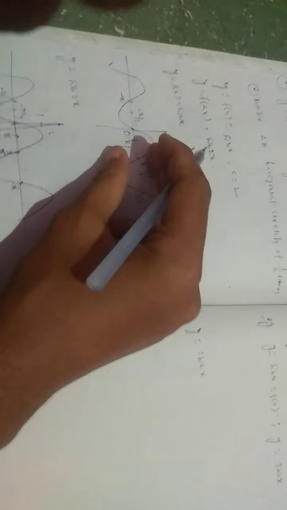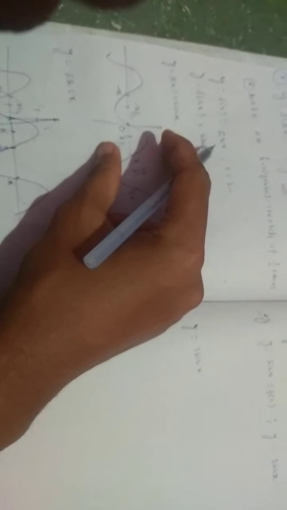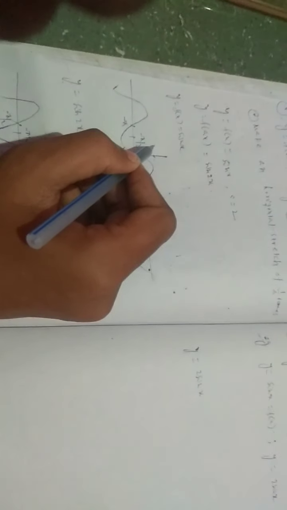So the graph of y equal to sin x is here, and to draw the graph of y equal to 2 sin x, we have to make a vertical stretch to this graph. We vertically stretch by 2 times, so the 1 becomes 2.